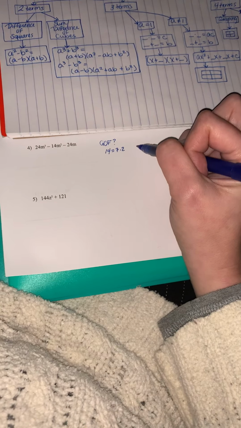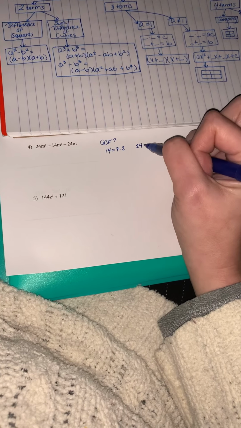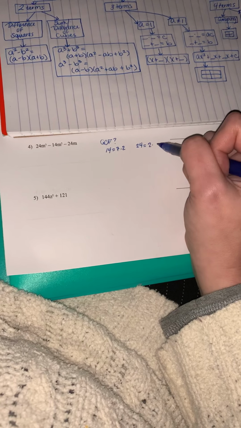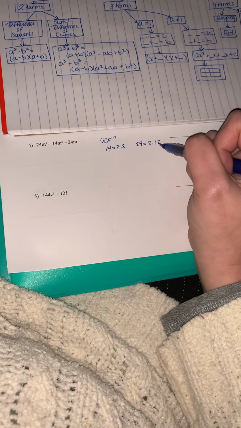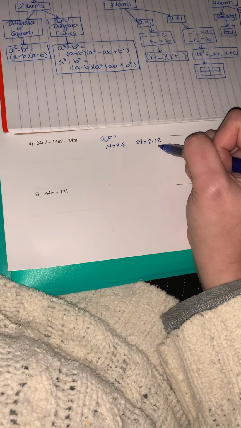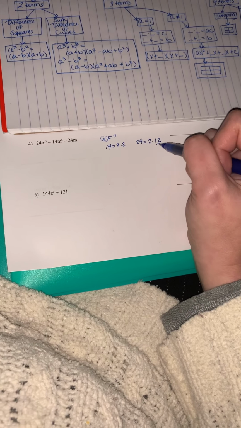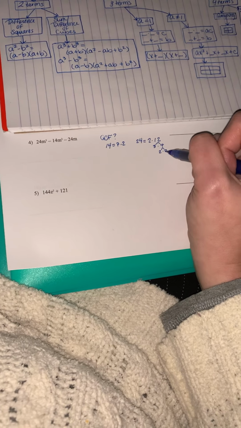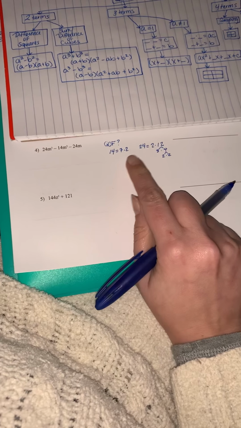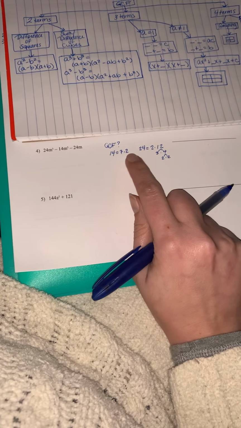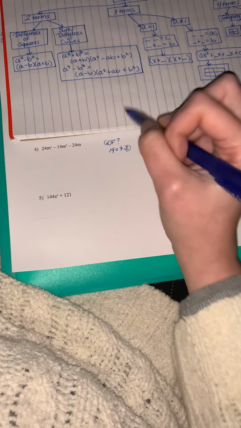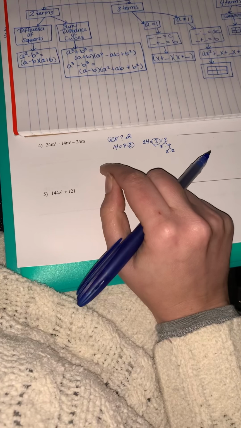And then 24 is what? 2 times 12, which is 3 times 4, which is 2 times 2. So, but the most they have in common, because this is a 7, so the most they have in common is 2. Right? Okay, so I'm going to take out a 2.